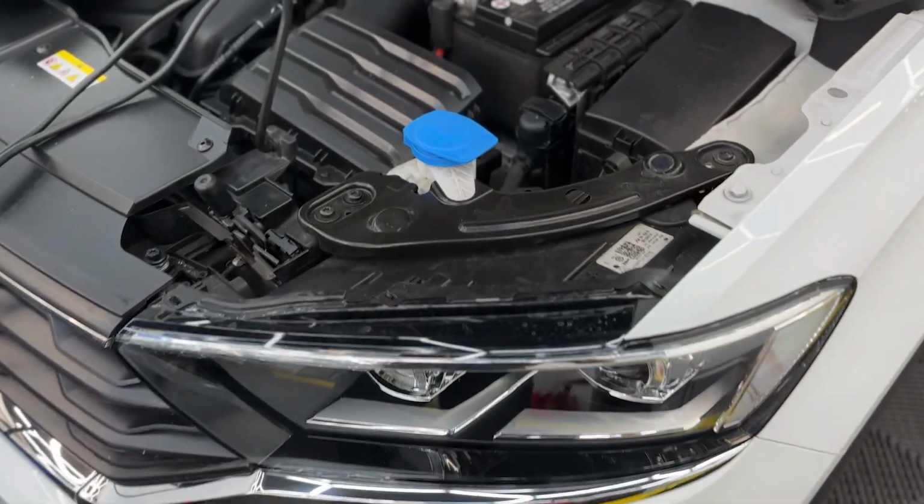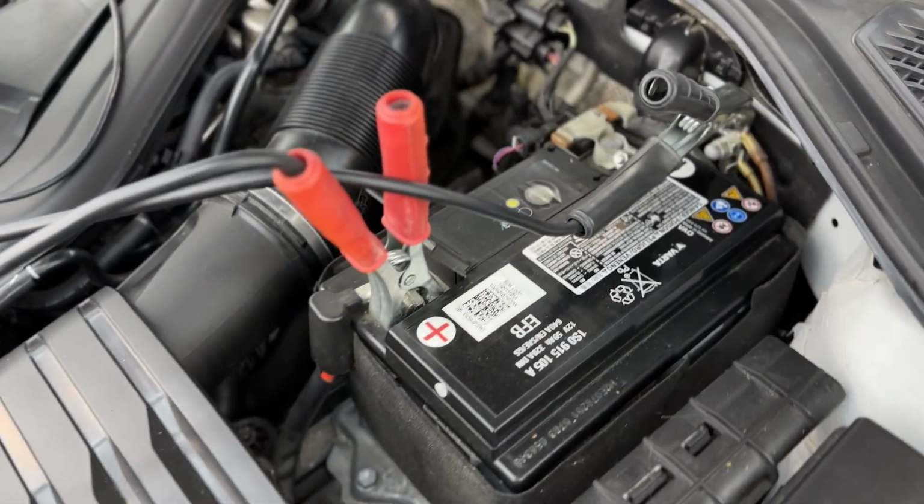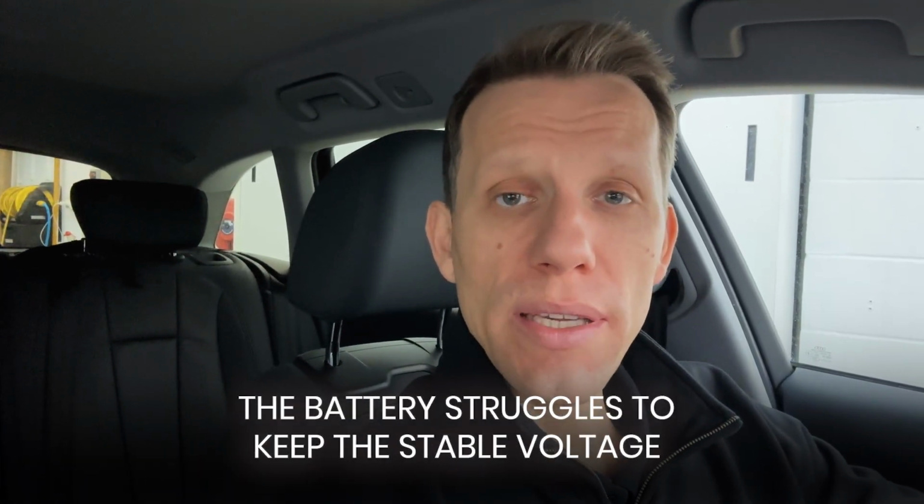It can come from different places, but the most common one that most people don't consider is low battery voltage during engine cranking. When your battery is 6 or 7 years old, especially in the winter months, the battery struggles to keep a stable voltage when the engine turns over.